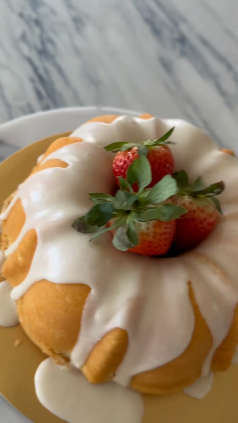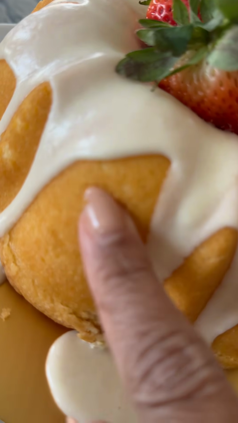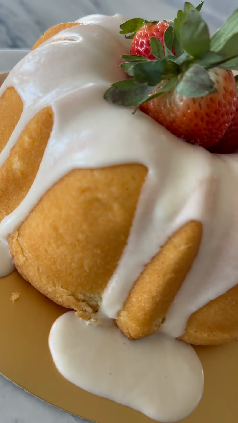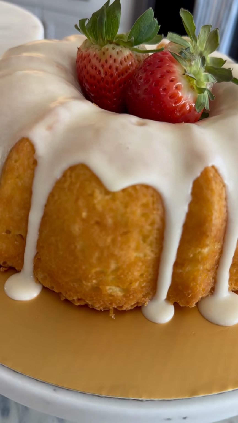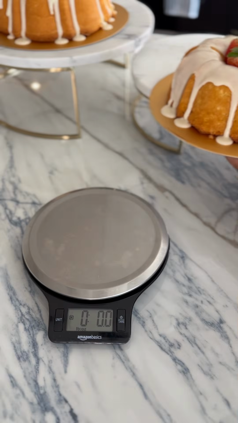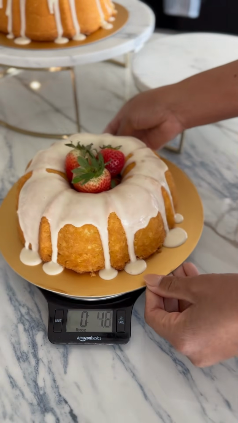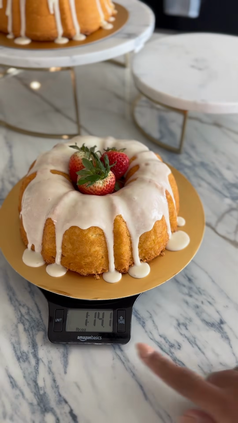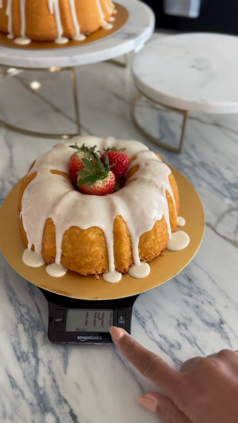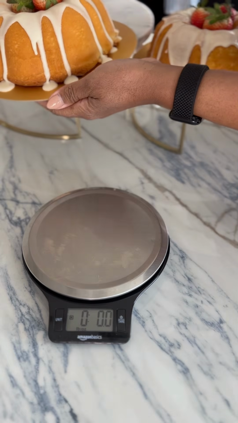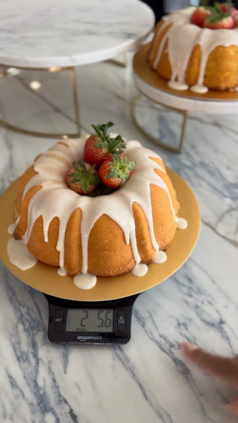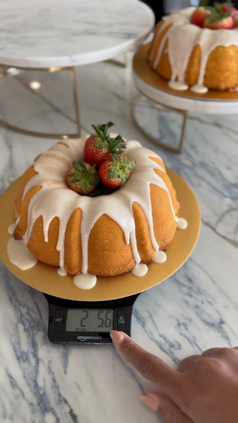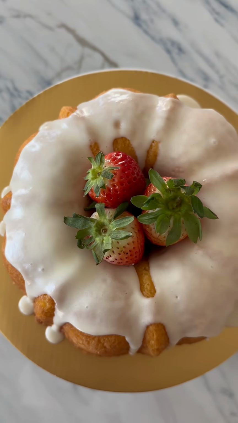Now let's talk texture and differences. A pound cake is firm and rich. It doesn't spring back when pressed. Whereas bundt cakes, they're a little softer, lighter in texture, and they bounce back when pressed. Also, let's talk weight. A pound cake is heavy. Remember, it's a pound of the essential ingredients. Although these cakes look the same, only because I baked them in the same pan, one weighs a little more than the other. Their texture and weight tell a totally different story.